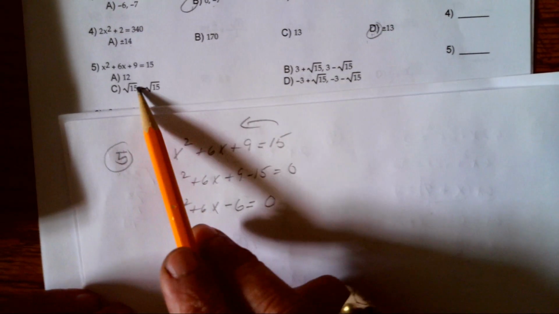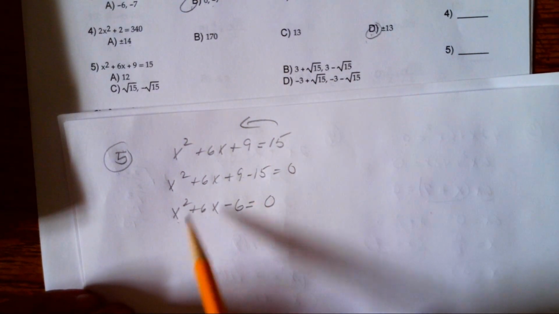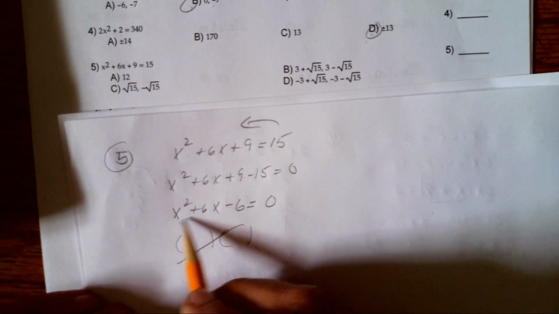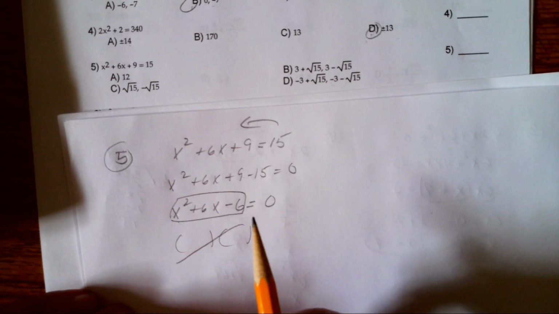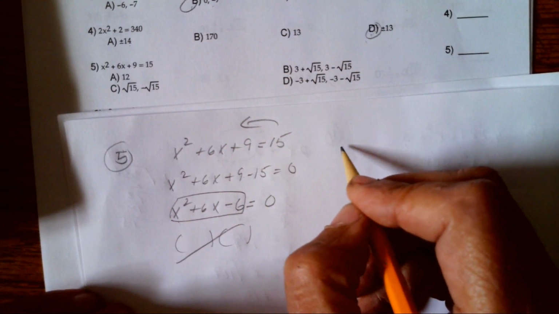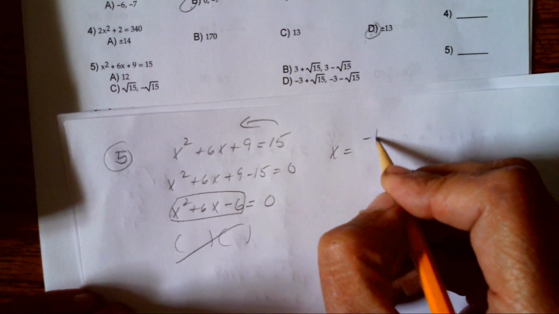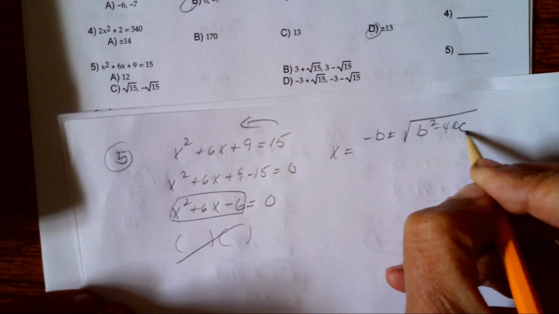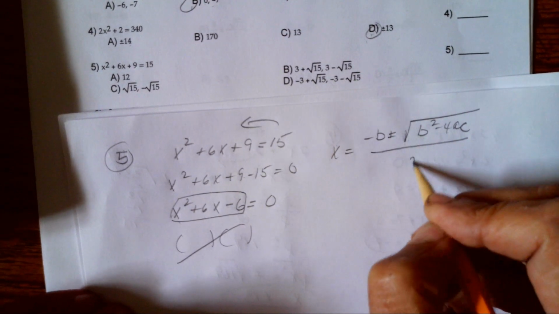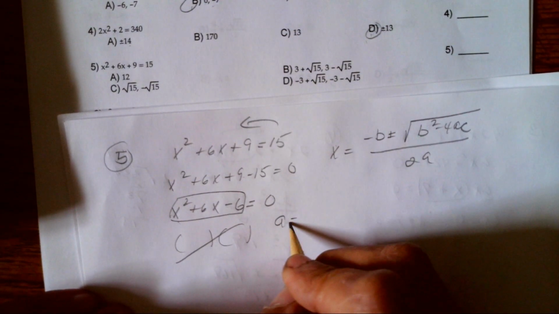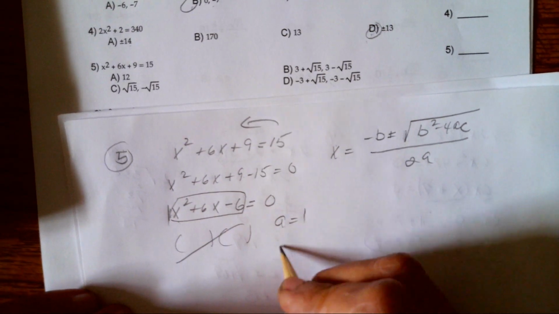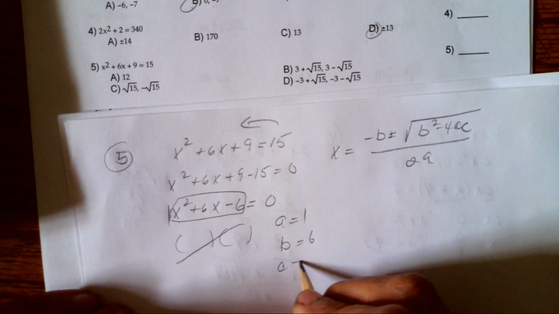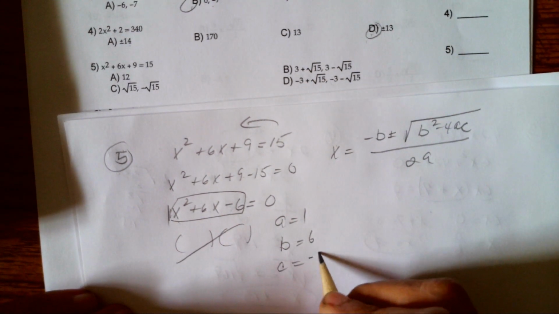So when you look at your answers prior to even trying, I mean, you would have tried to factor this, but it wasn't going to work, all right? So you're saying, hey, I need to do the quadratic formula here. All right, so quadratic formula, x is equal to the opposite of b plus or minus the square root of b squared minus 4ac divided by 2a, where my a value is 1, my b value is equal to 6, and my c value is a negative 6.